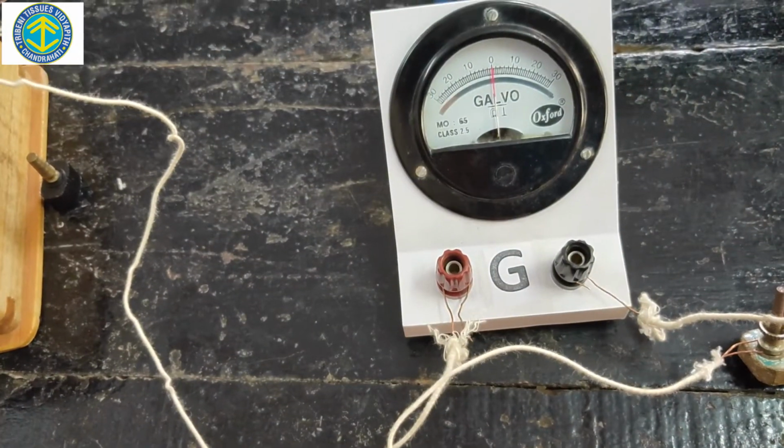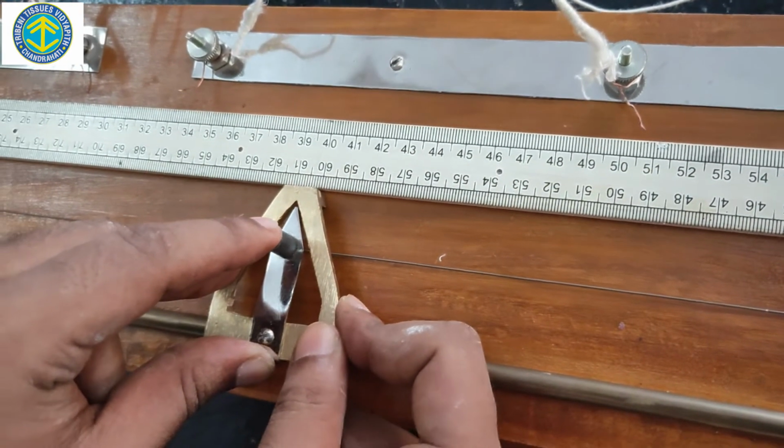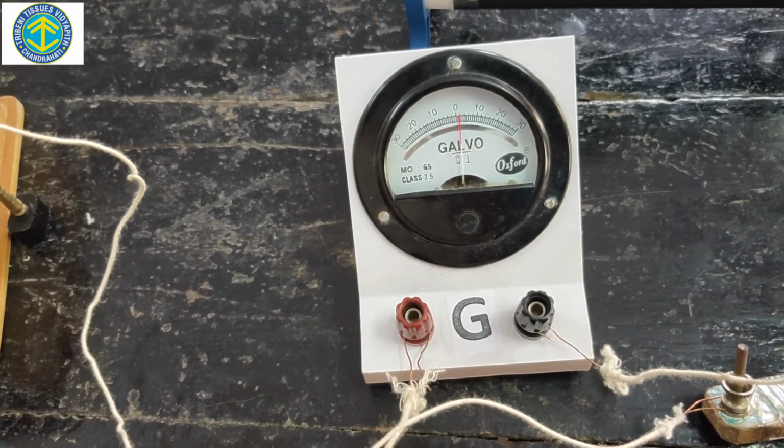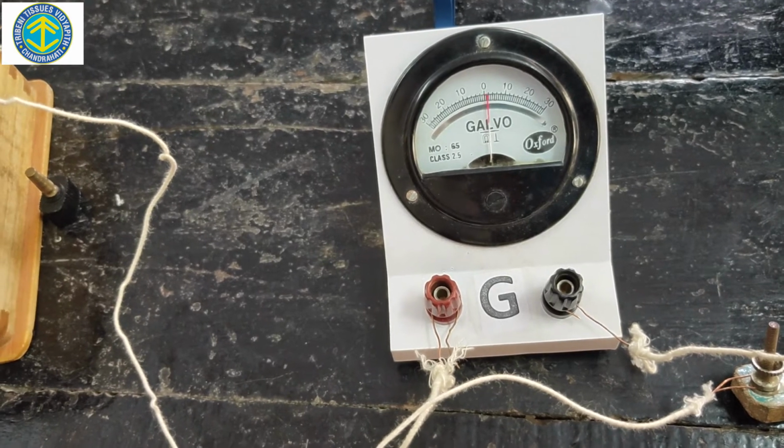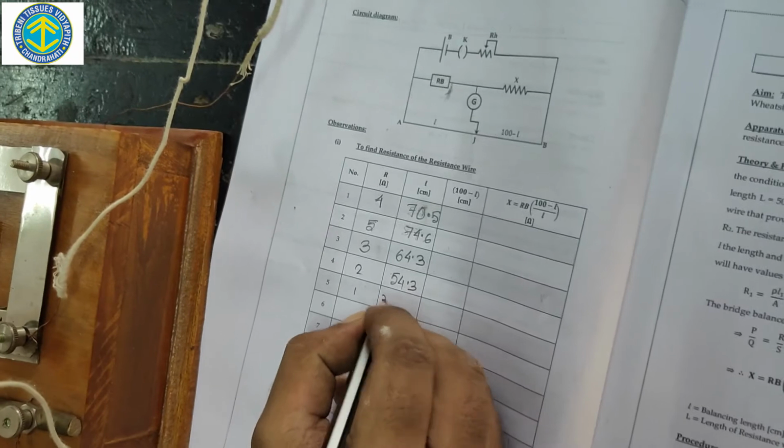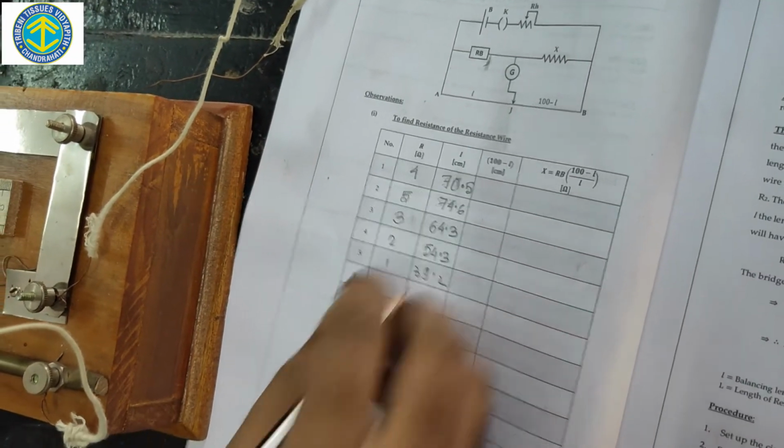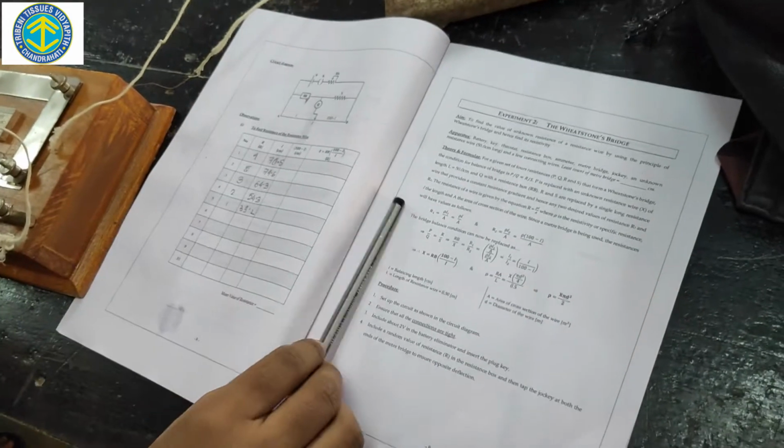So as you can see, at 39.2, the galvanometer is showing more or less zero deflection. Okay, so we'll write for 1 ohm it is 39.2. So only 5 readings are sufficient. The rest of the calculation we'll do, and we'll check what the unknown resistance is.